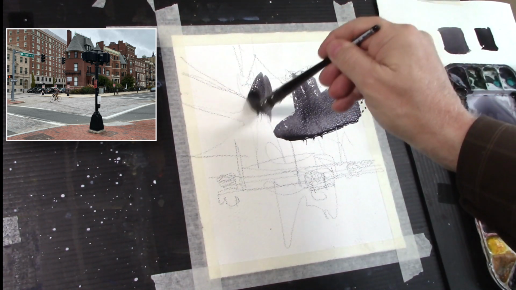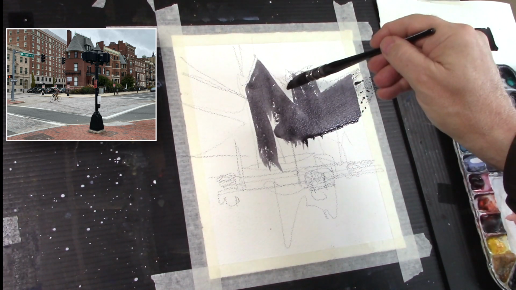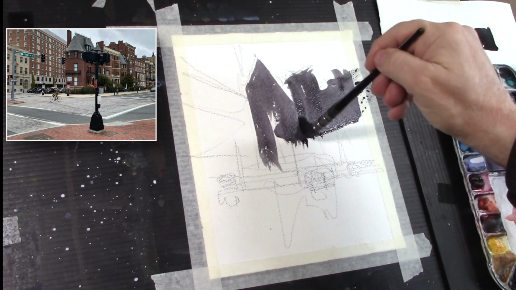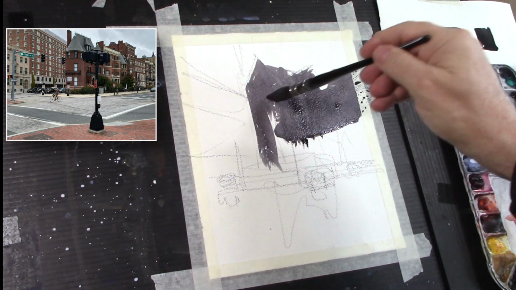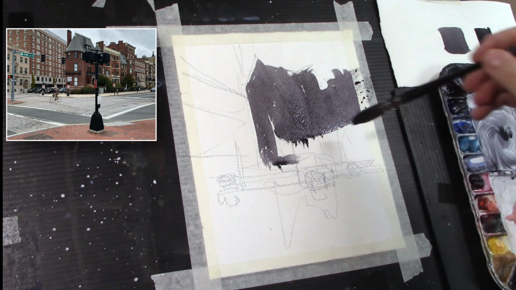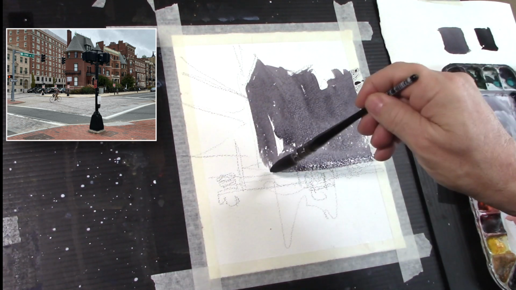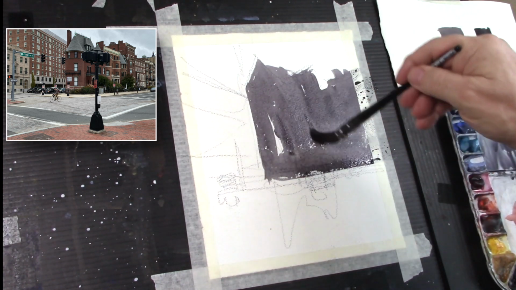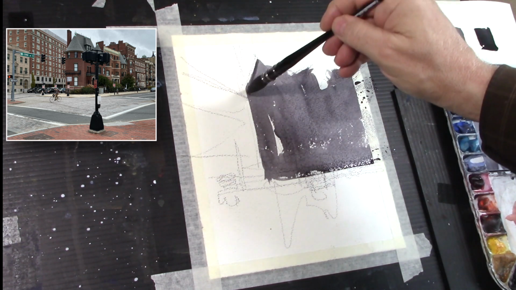We're just after the major shape, that big mid value shape. Trying to create something interesting in this shape.